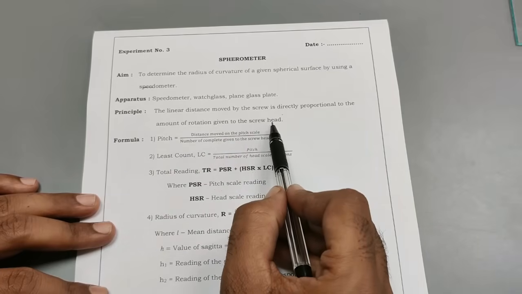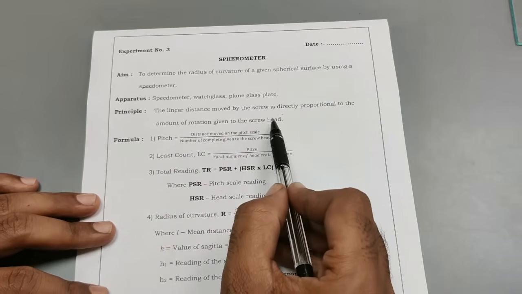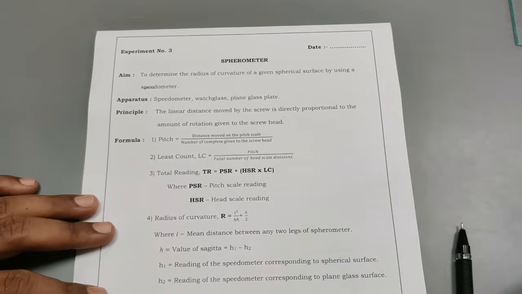The principle is the same as that of the screw gauge, because both work on a screw only.